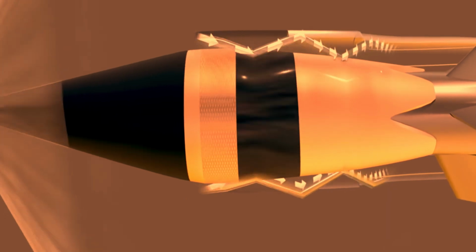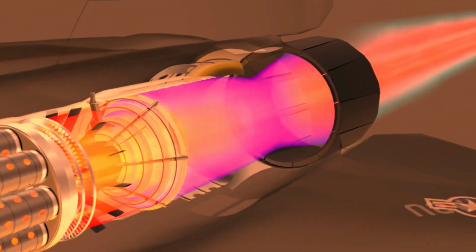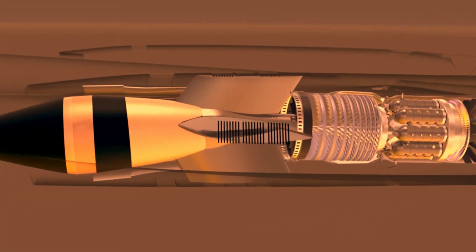B. Collective control. Function, changes the pitch angle of all rotor blades collectively. Effect, increases or decreases the lift generated by the main rotor, allowing the helicopter to ascend or descend vertically.